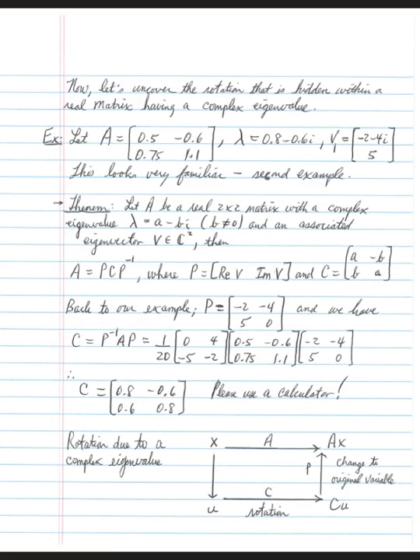Now let's uncover the rotation that is hidden within a real matrix having a complex eigenvalue. So let's take matrix A. It's a 2 by 2. We're going to pick one eigenvalue, 0.8 minus 0.6i, and the corresponding eigenvector is (-2 minus 4i, 5). This looks very familiar. It was the second example we did.